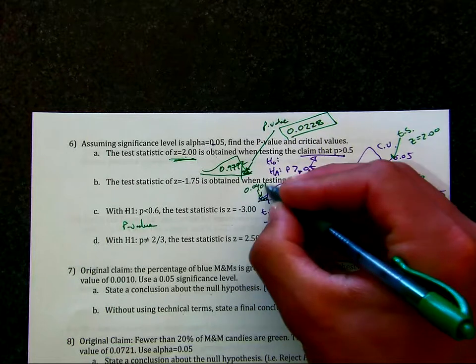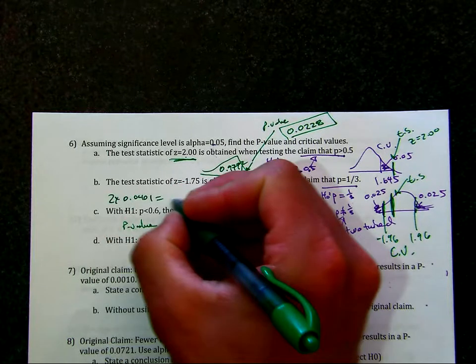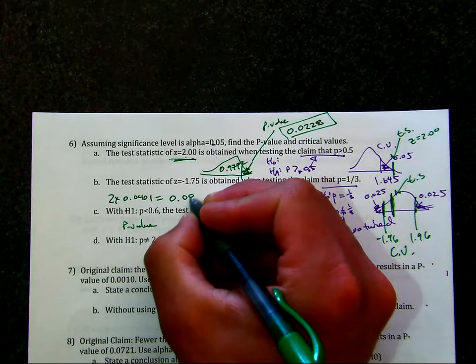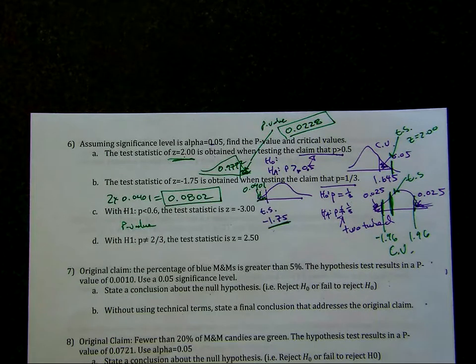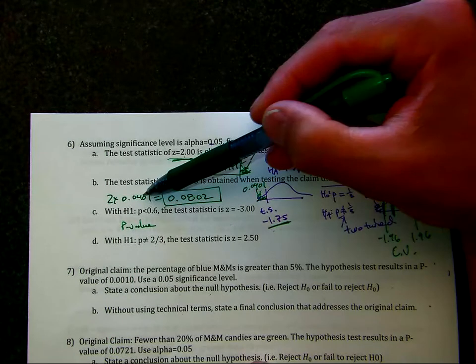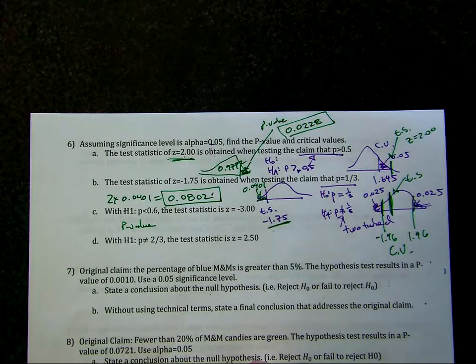So it's 2 times 0.0401, which gives us 0.0802. Now you realize if we were using the alpha method of doing the rejection, if you said that value, you would reject. In this case, you'd say fail to reject, which agrees if you did the critical value method over here. Okay? So sometimes you can double check those things, which is really good for you.